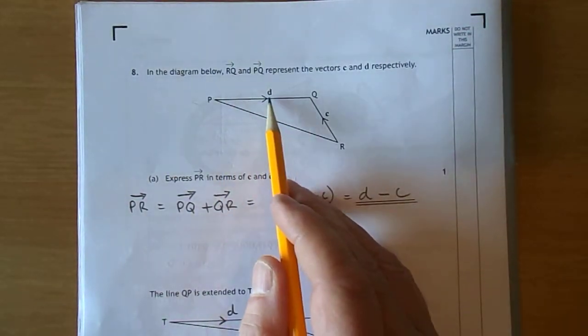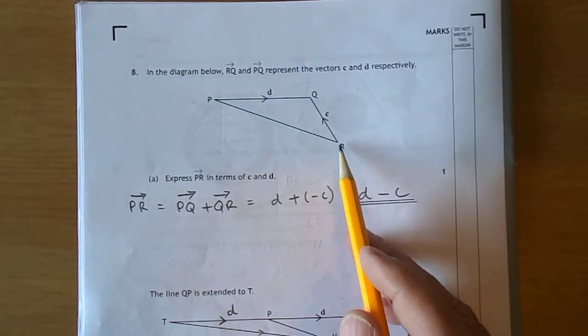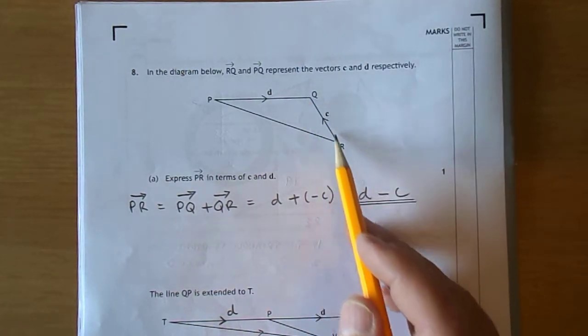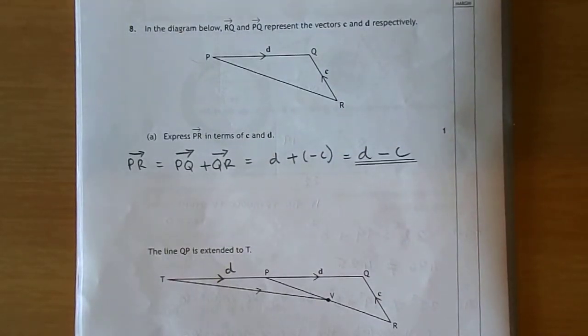P to Q is the vector D. Now Q to R is the negative of vector C. Vector C takes you that way. The negative C takes you from Q to R. So it's D add negative C, which is D take C.